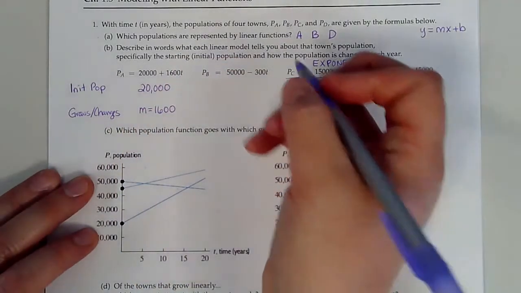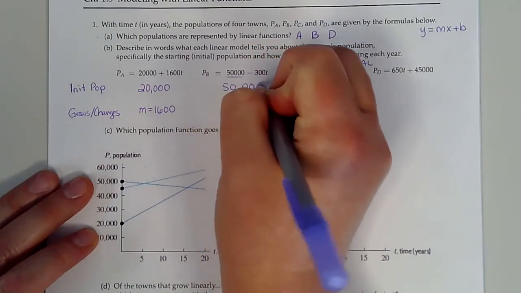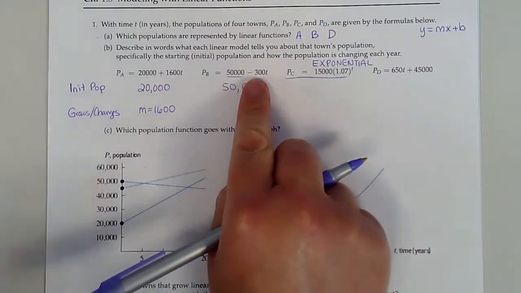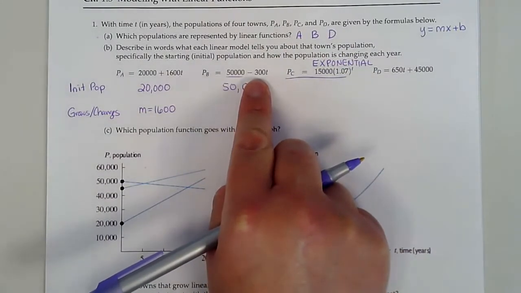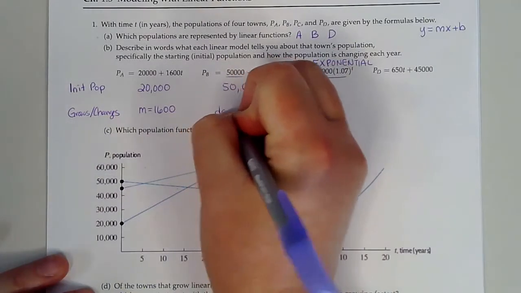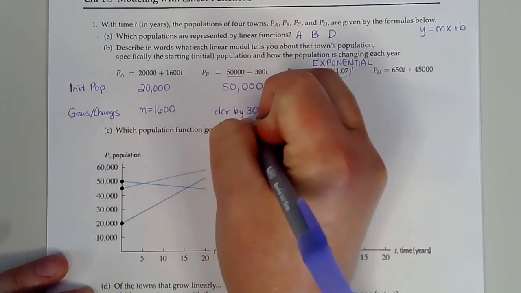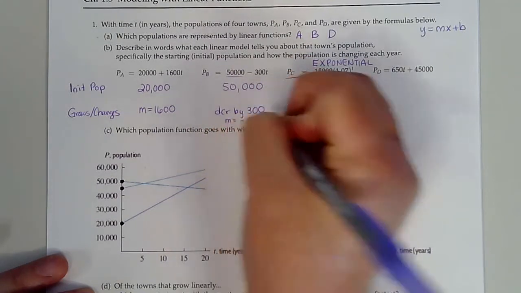So town B, the 50,000 is by itself, so that is our starting population. And then our slope here is negative 300, so our population is actually decreasing by 300 each year.